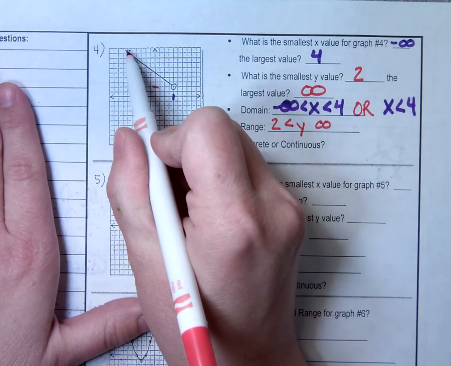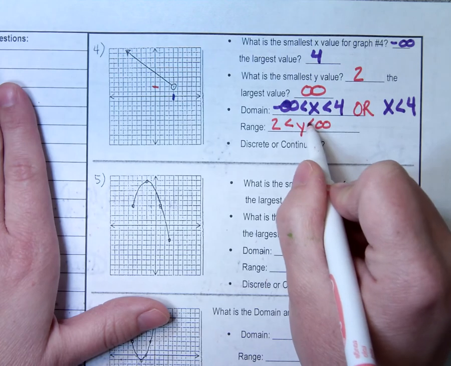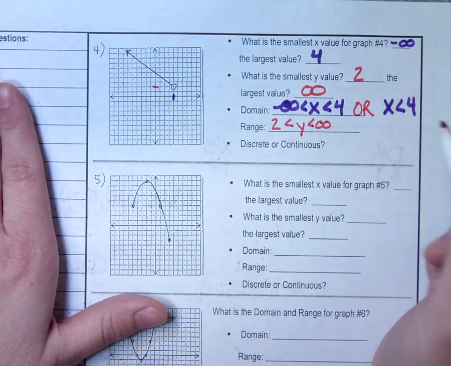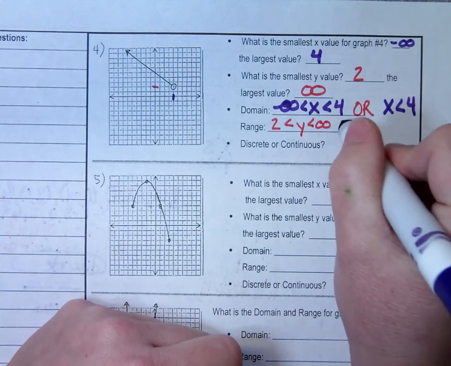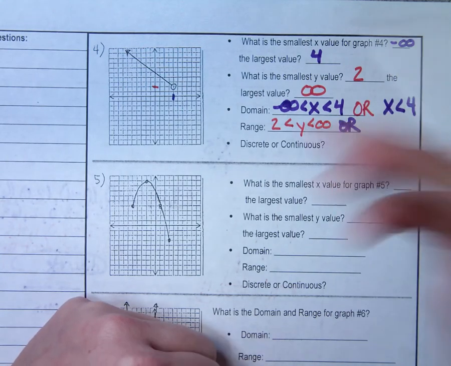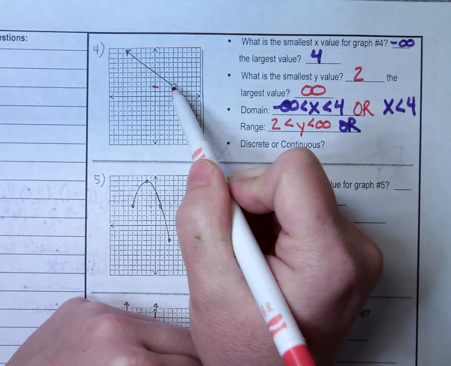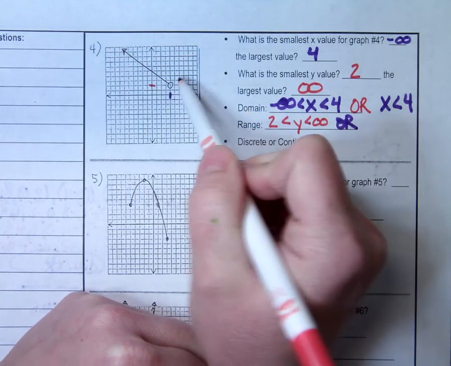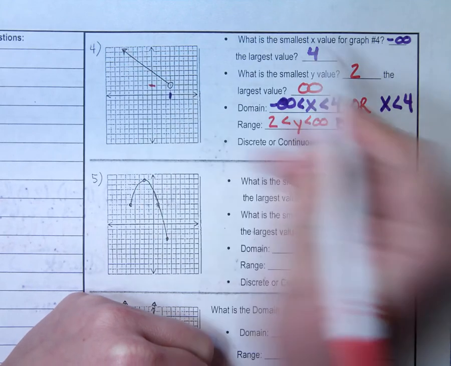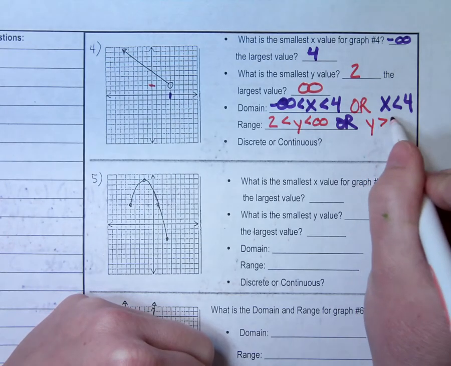And it goes to positive infinity, so it's less than positive infinity, but it can't equal it because you can't ever reach it. Okay, let me write that a different way. Here my y value is 2, and my y gets bigger and bigger because it's going up and up. So my y starts at 2, gets bigger and bigger, so we say y greater than 2.